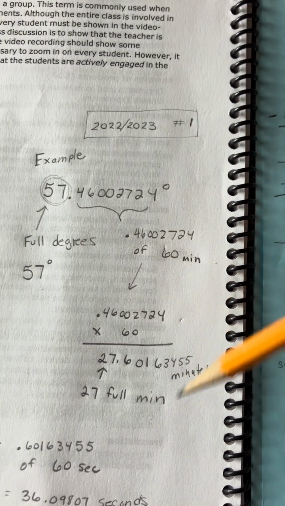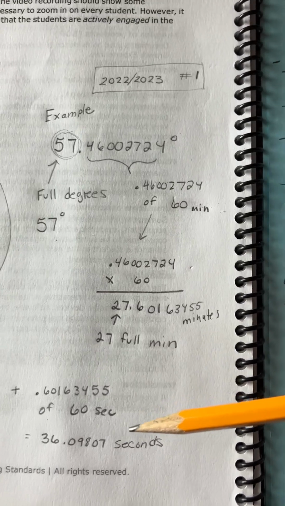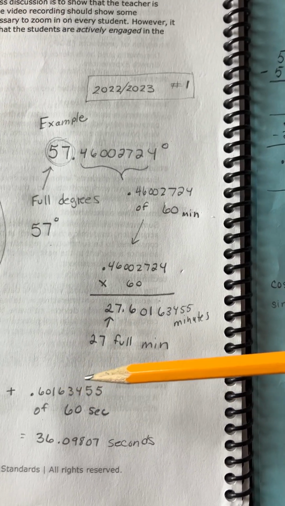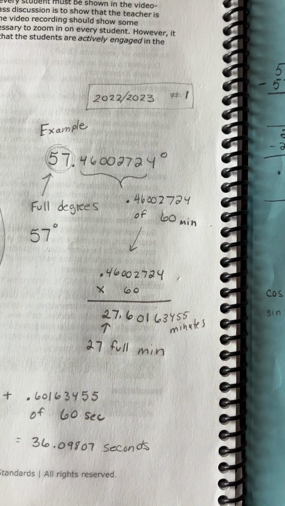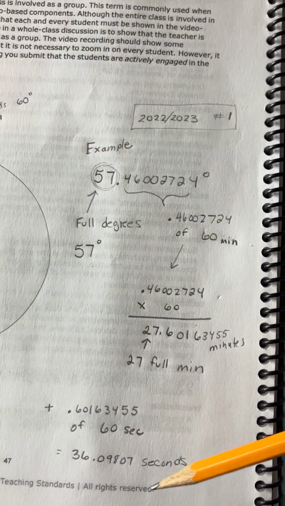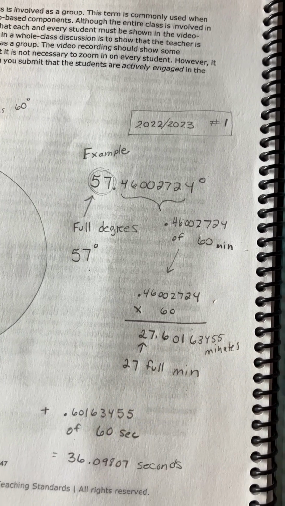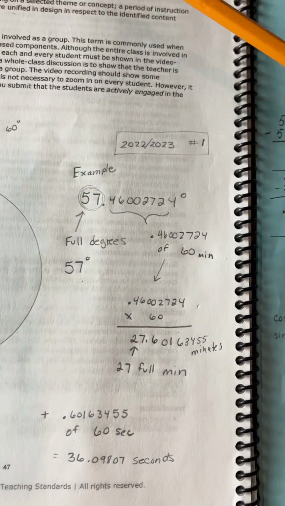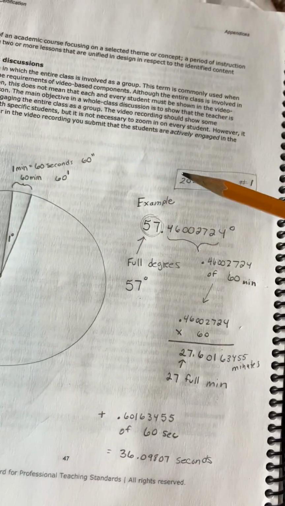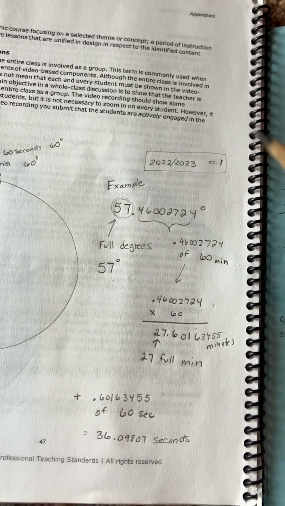So now I want to take that times 60 to find out how many seconds there are. So 0.601 times, I just left that on my calculator screen, used the previous answer, so I wasn't rounding until the end. And then I multiplied by 60 and got 36.098 seconds. So that's the concept of degrees, minutes, seconds. It's not terrible, but you have to know what to do.